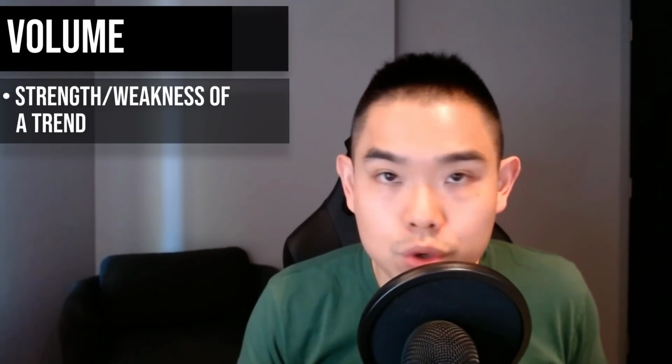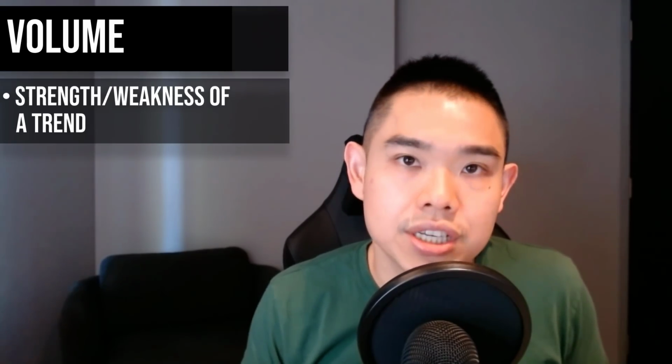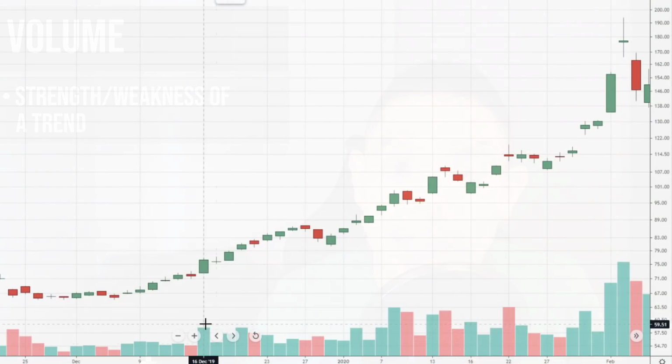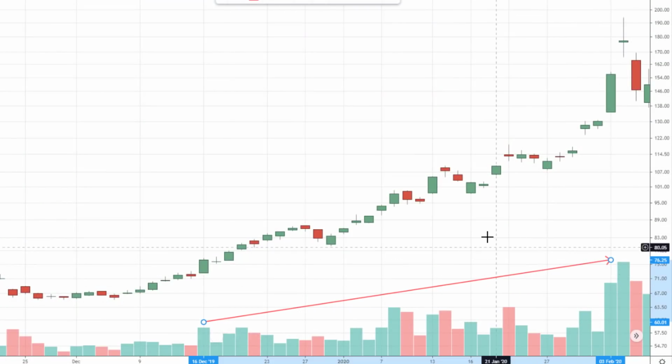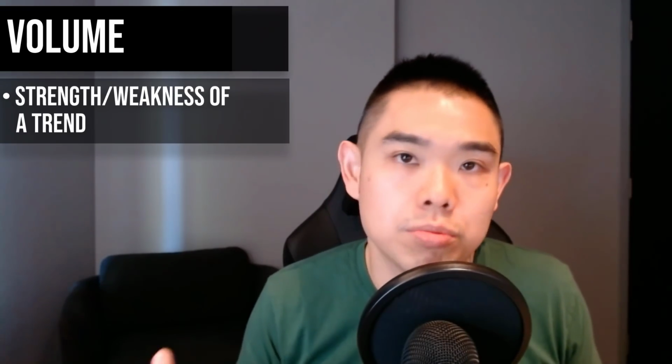So for people who use volume, when there's a pullback in an uptrend, they want to see a decrease in volume. And when the price breaks out to a new high, they want to see an increase in volume. When they see this so-called pattern, they'll say that the trend is healthy. Okay, so this is how volume comes into play.